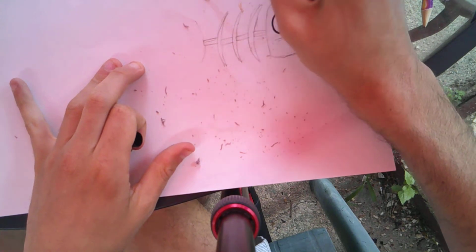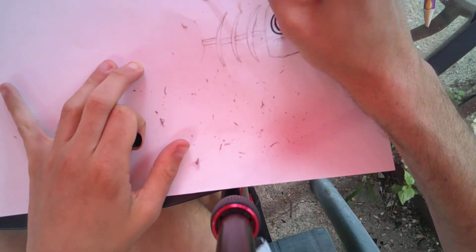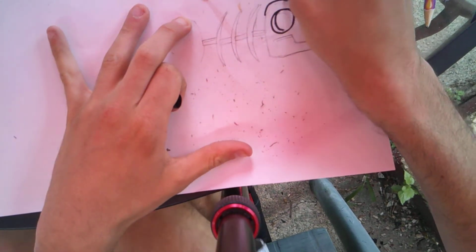Right, more magiswords! Let's get started! Tonight, we're gonna start with the fish head magisword.